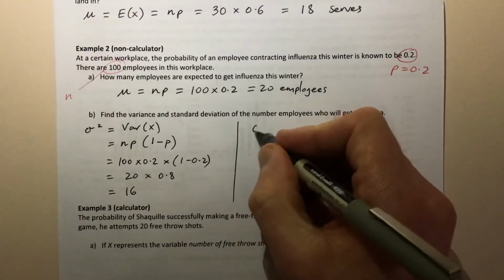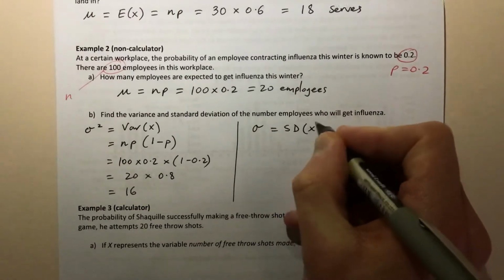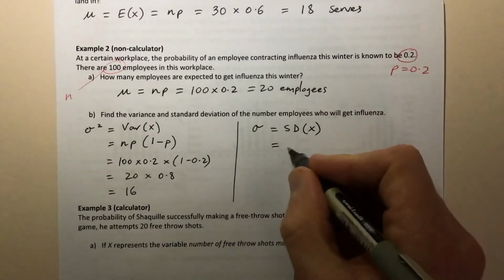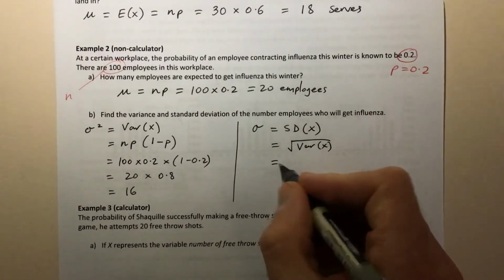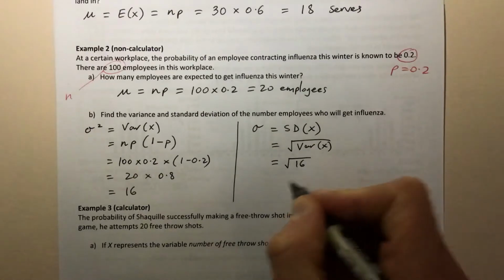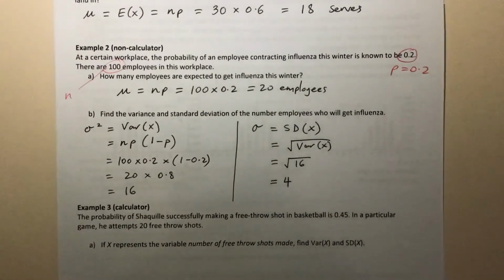The standard deviation, which we just write as sigma, is equal to the square root of the variance. So that's just the square root of 16, which is 4. So the standard deviation is 4 in this question.